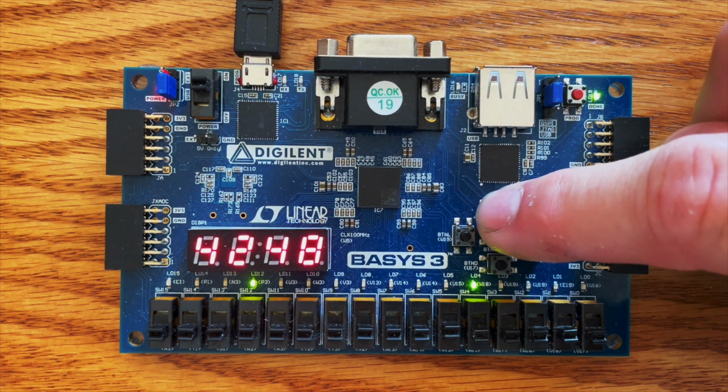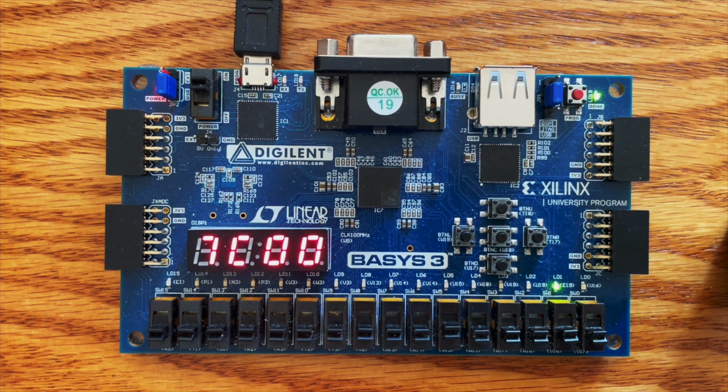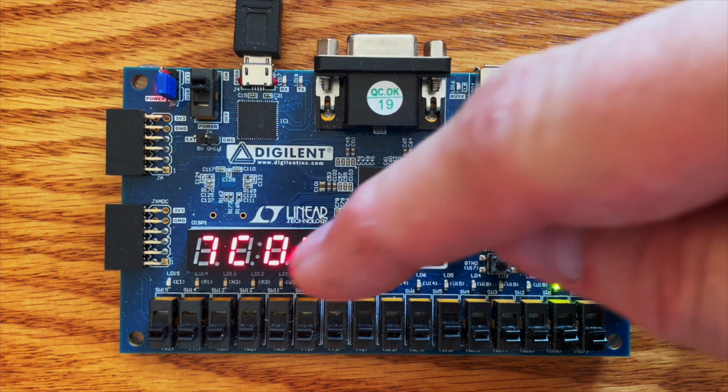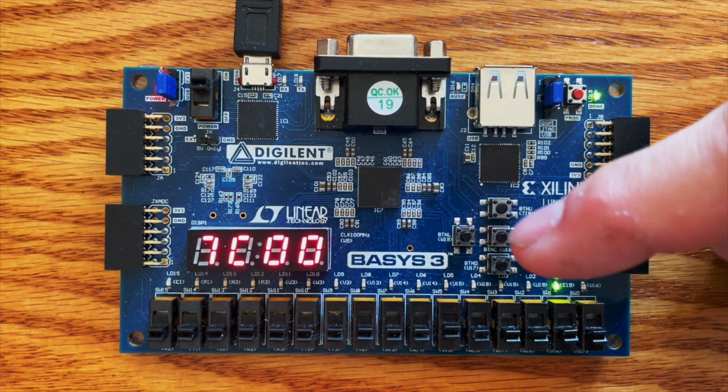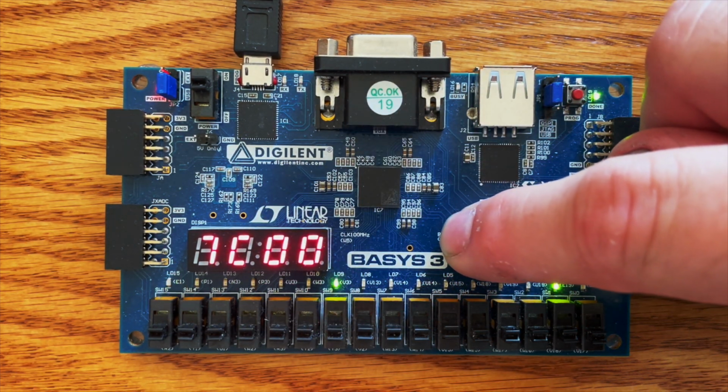Press and hold the upper push button until you see the start signal flash on LED 13. This time, the state machine completes in only 2 clock cycles, and positive infinity, that is hexadecimal 7C00, is shown on the 7-segment display. If you wish to change the dividend register, set the dip switches to the desired value, and then press the left push button.